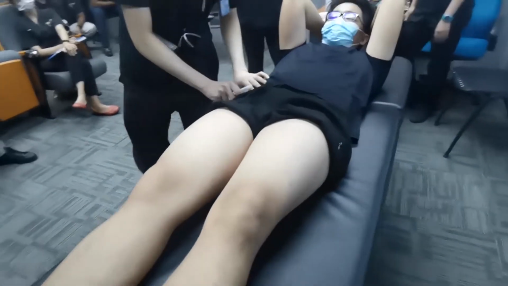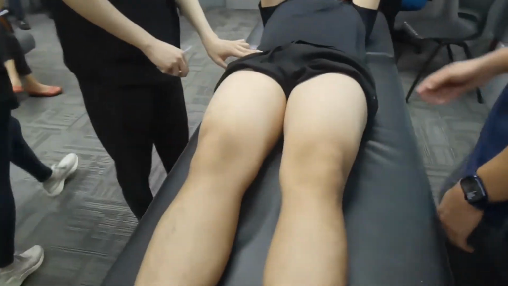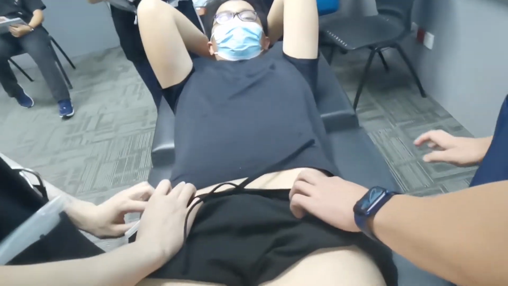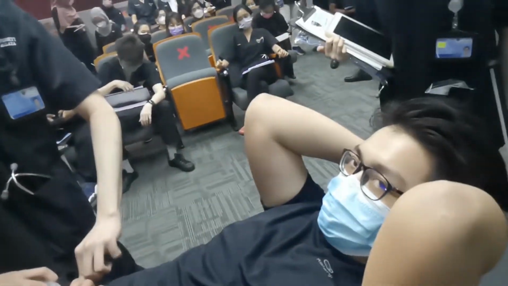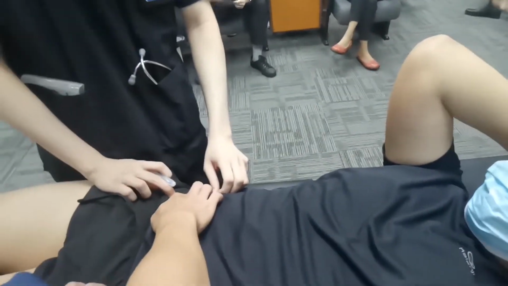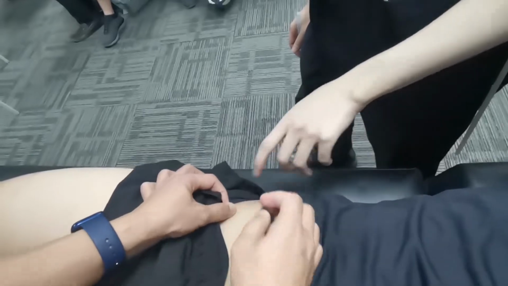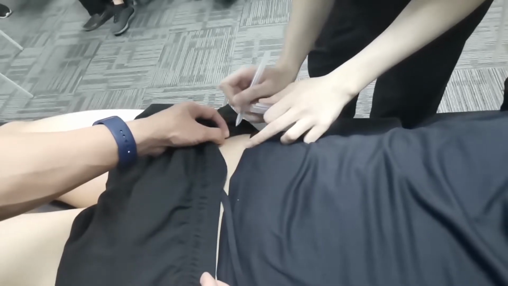Then if you're using the true limb length, you should use the ASIS. Mark the site. You have to feel soft, then hard. Here. Ideally you bring a marker pen.